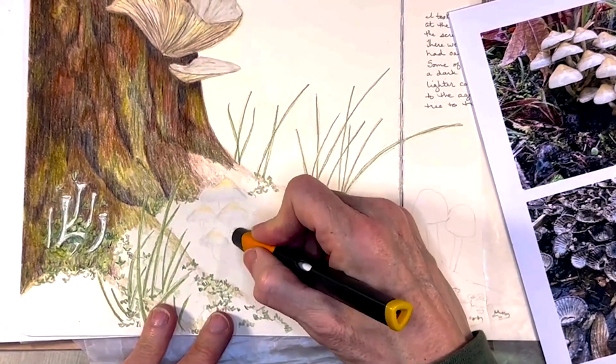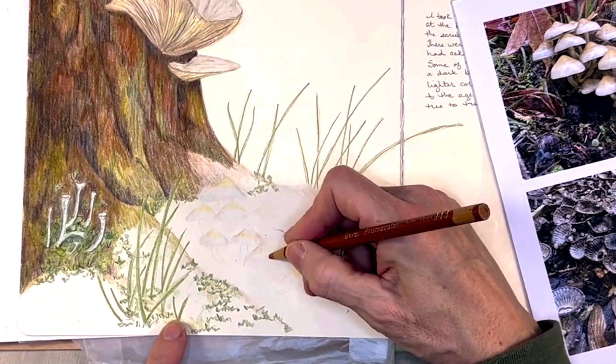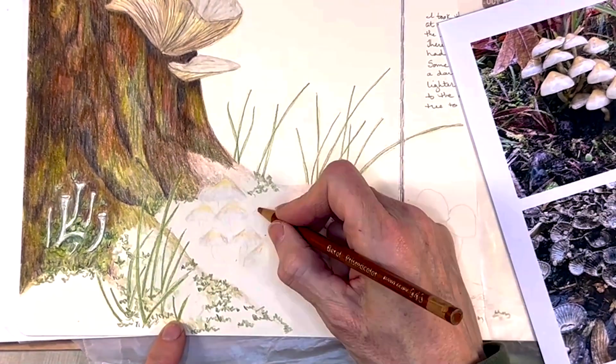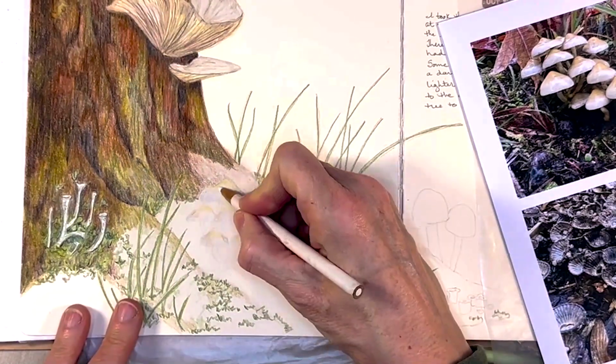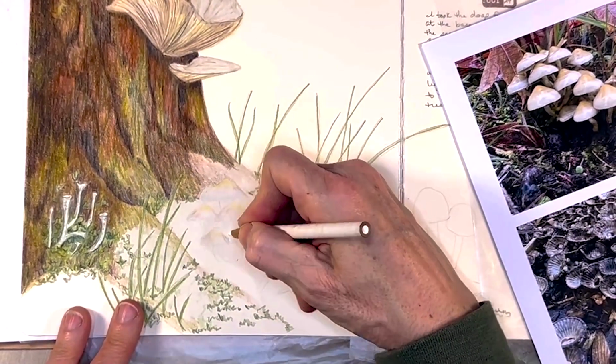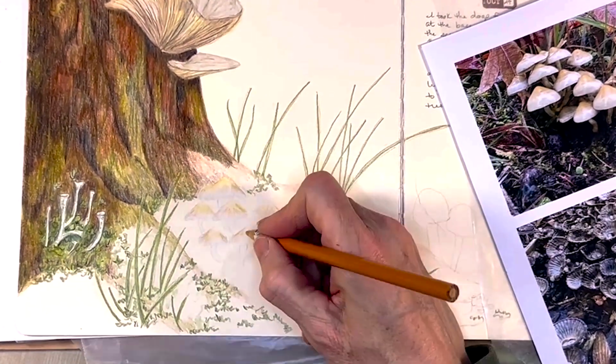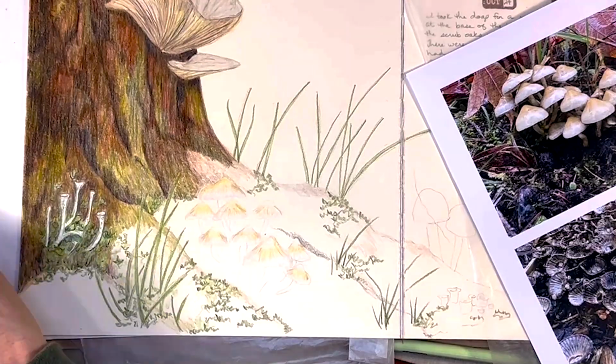So if I draw them just like this, you're not going to see them very well. So I do go ahead and put a darker grass below and around them, and that helps to bring them out. Having those dark colors around the outside makes these little mushrooms just pop. And so I'm just going to draw a cluster of them.